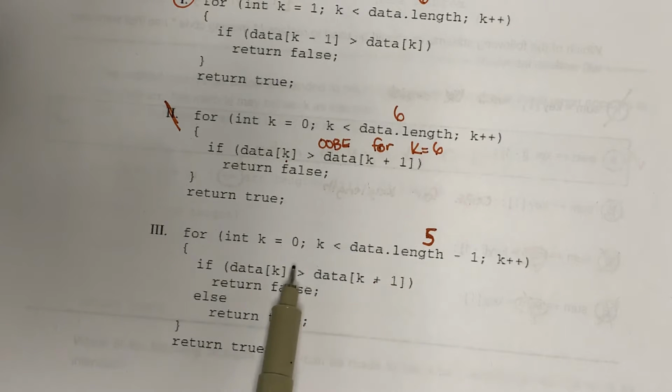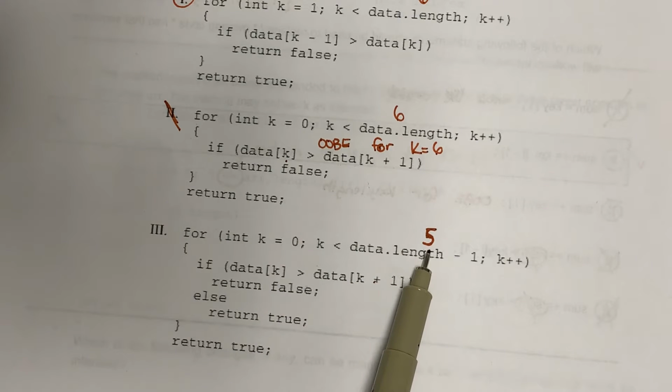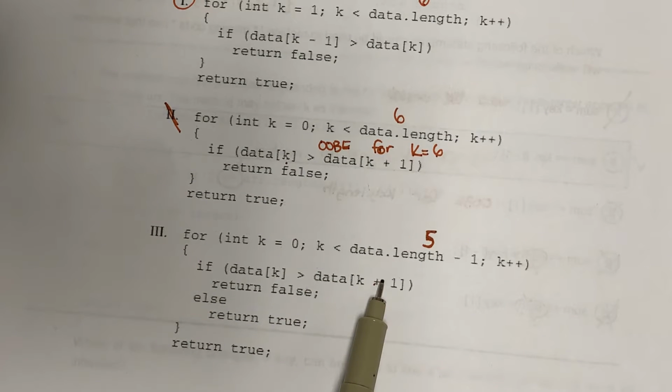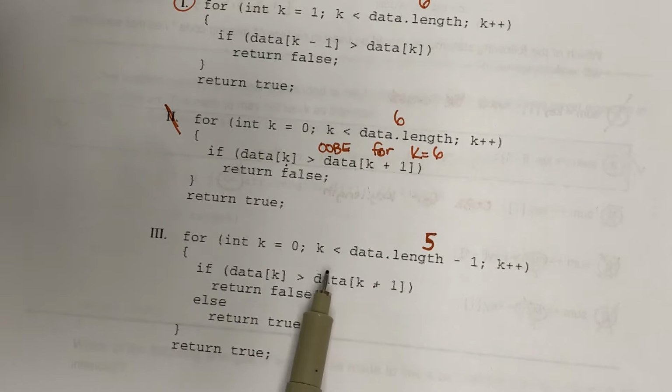So then here we're going to have 5. And actually, the last value that we're going to have is 4. So k is going to be 4 and then 5. So reasonably, it seems like this works because you don't get an out of bounds exception and you check each value compared to the value to its right. So seemingly this should work.